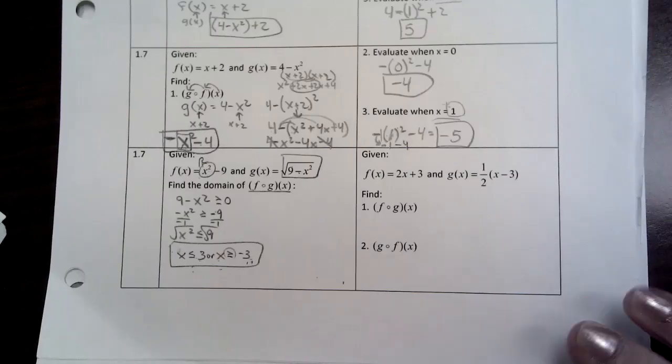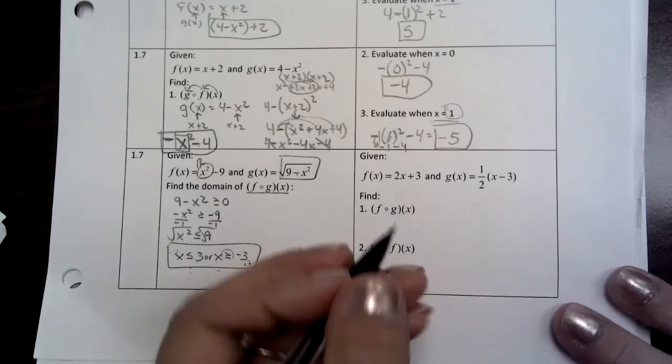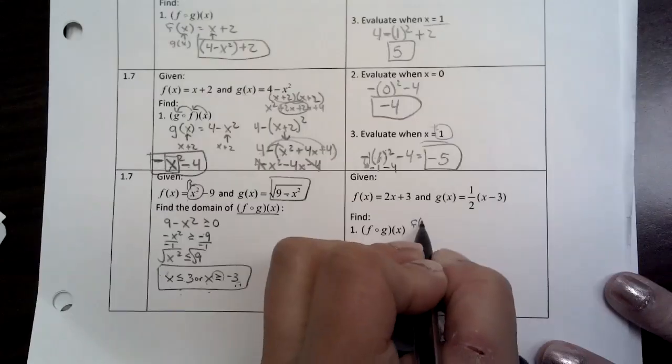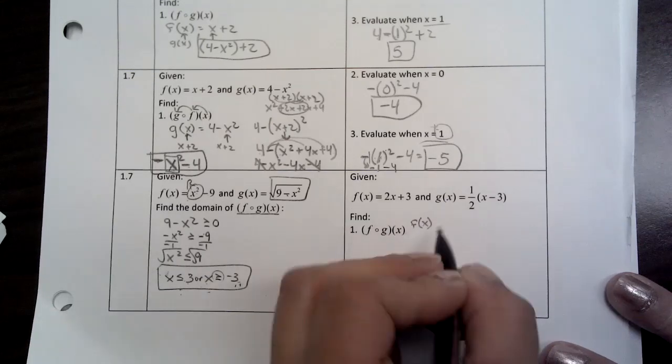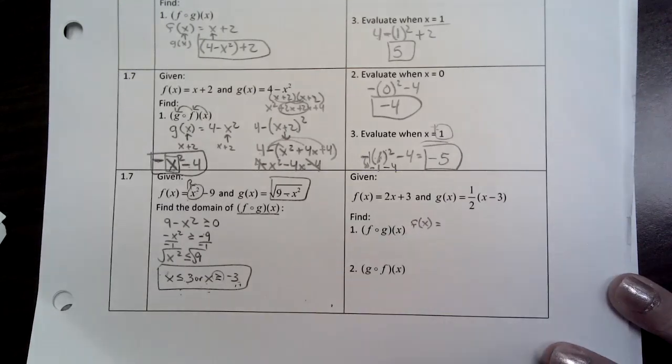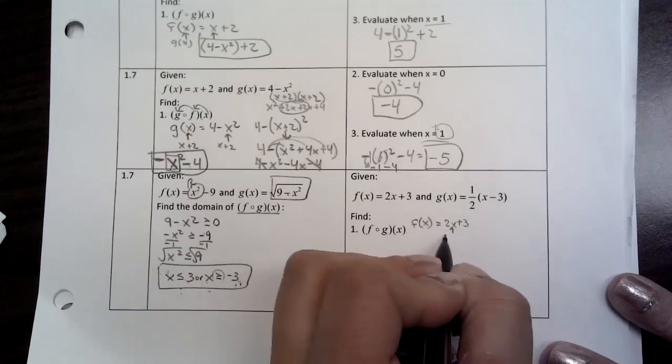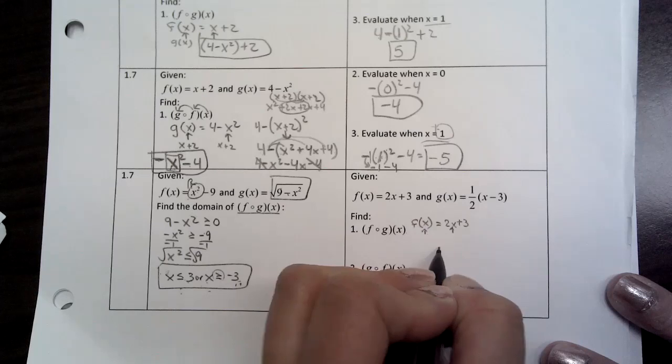All right, let's take a look at this next one: f of g of x. I'm going to write out what my f of x is. f of x equals 2x plus 3. Anywhere I see an x, I'm plugging in g of x.